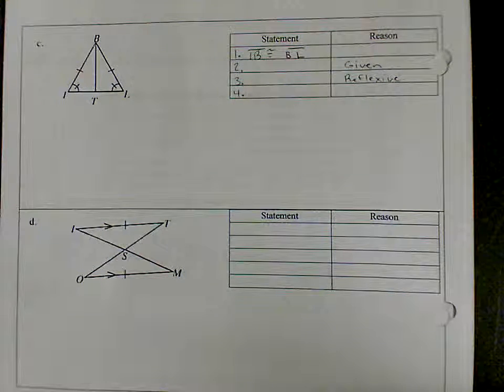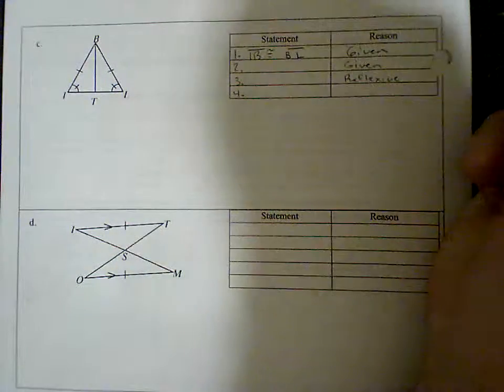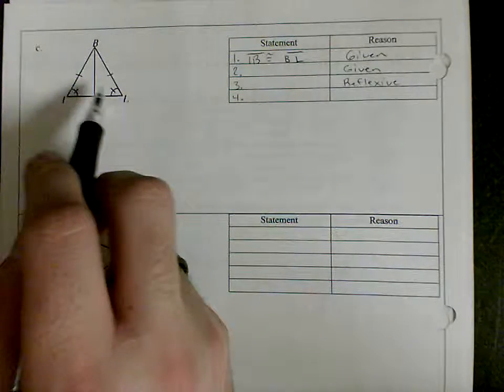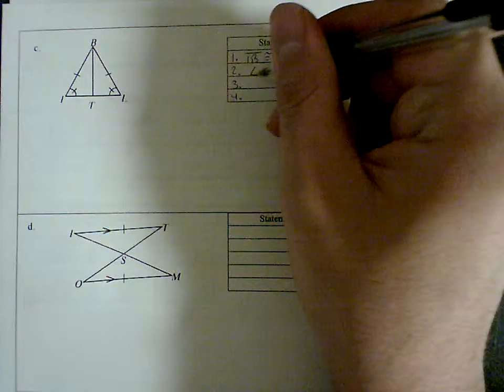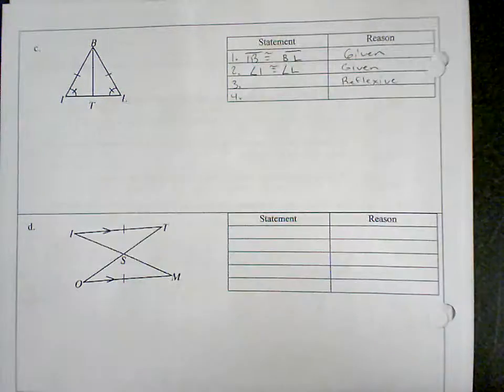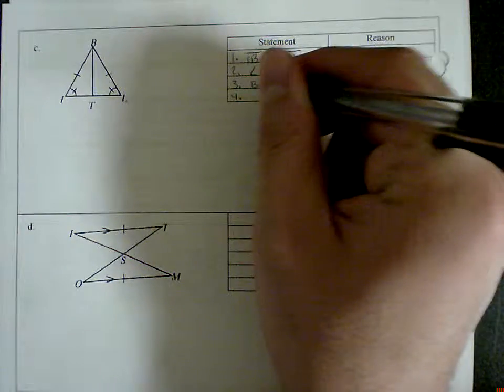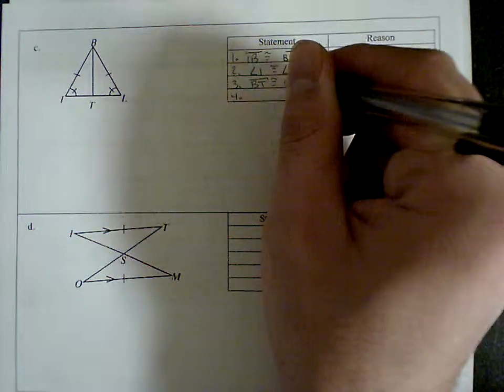So the first thing I said was IB is congruent to BL. How do we know IB is congruent to BL? That is given. Next one, I have step 2 is going to be a given. So what could that be? The only other given with the tick marks is that angle I is congruent to angle L. Next thing we have is reflexive. So what line segment there is reflexive? BT is congruent to BT.